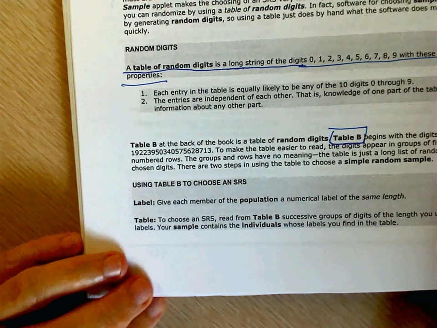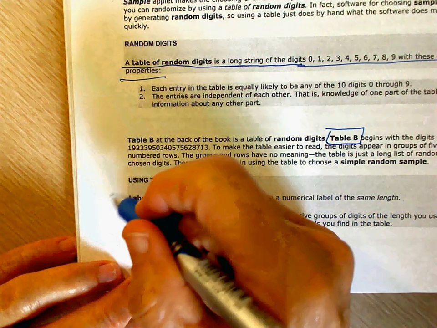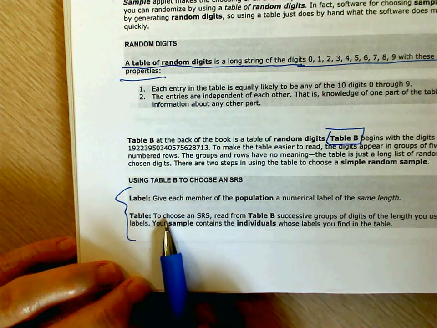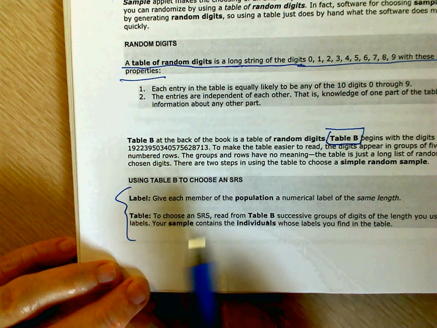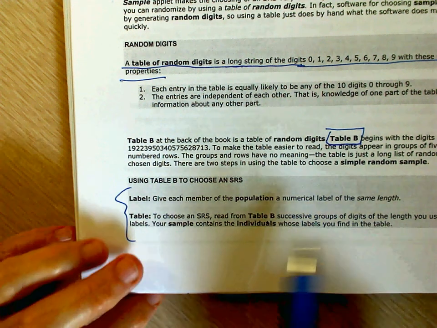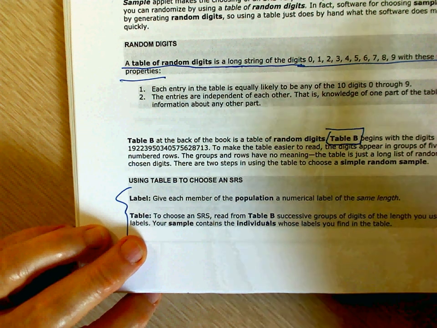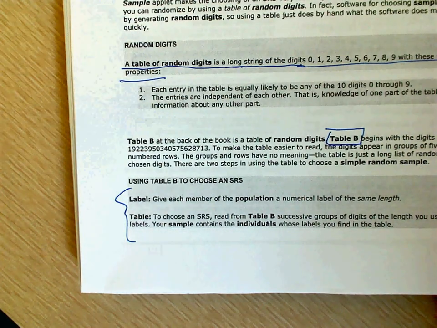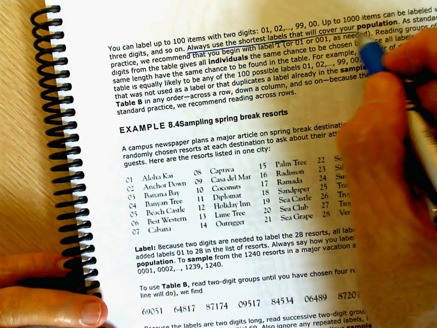So what we're going to do is give each member of the population a numerical label, and I'm going to do this with you, and then we'll choose a simple random sample from the table. You use successive groups of digits of the same length, and the sample contains the individuals whose labels you find in the table. So that's a bunch of wordy stuff, but I need to show you how to do it. We're always going to use the shortest labels that will cover your population. So let's do some examples so this makes more sense to you.